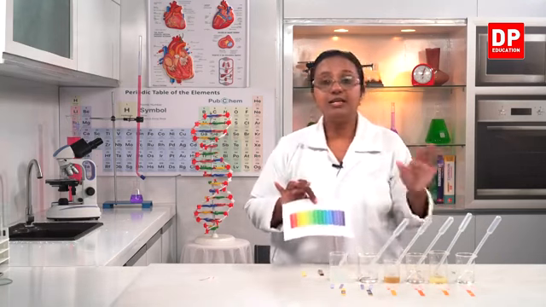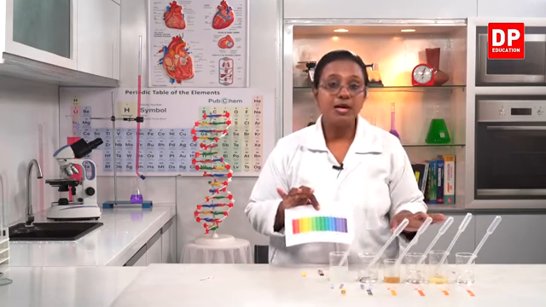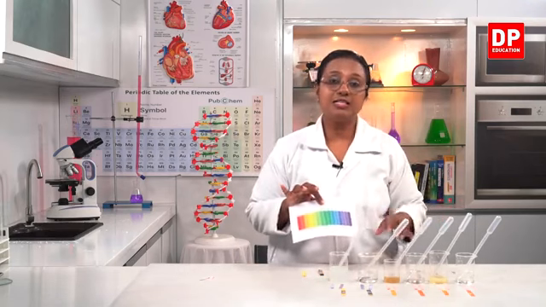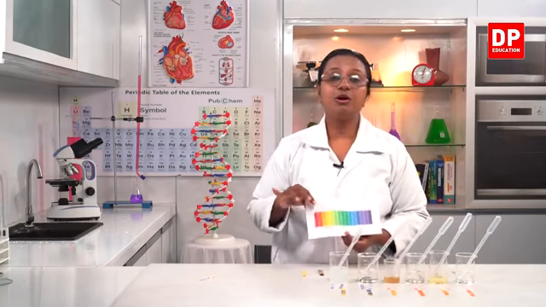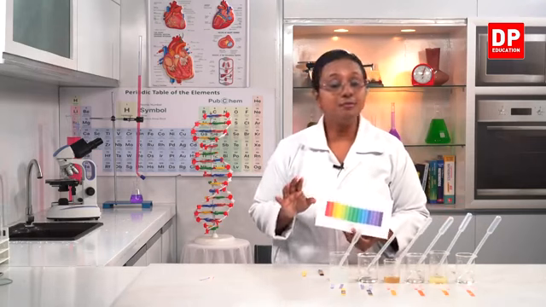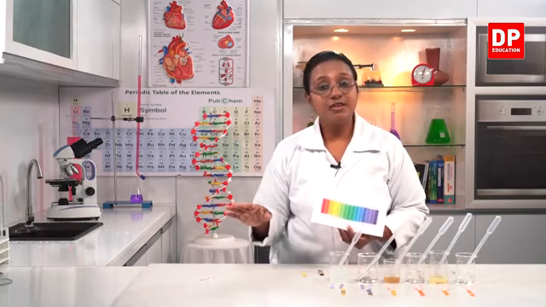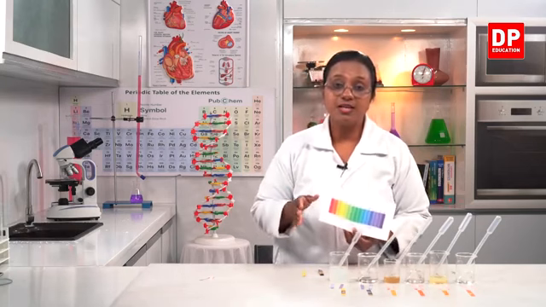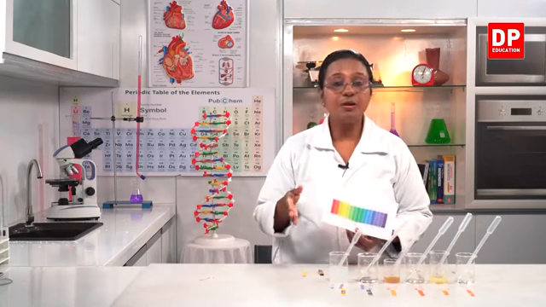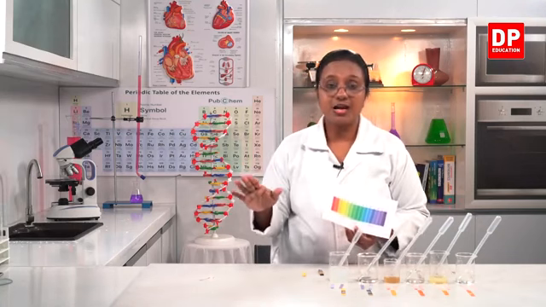So unlike the litmus papers, pH papers gives us an indication about the pH value of the acid as well as the base. So we can easily compare and understand which is a weak acid, what is a strong acid, or weak bases, strong bases, all that can be understood.